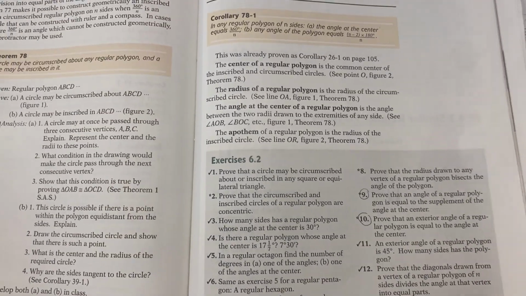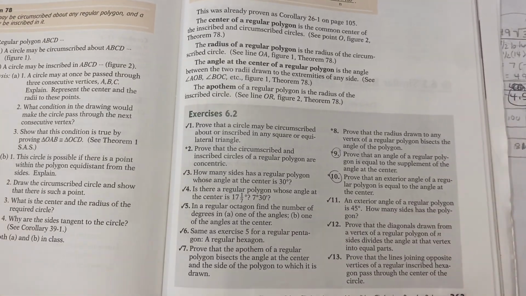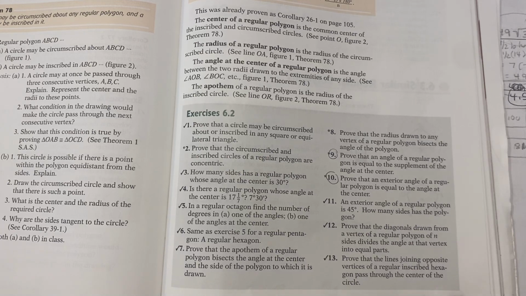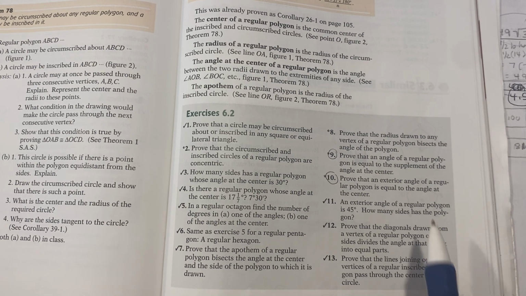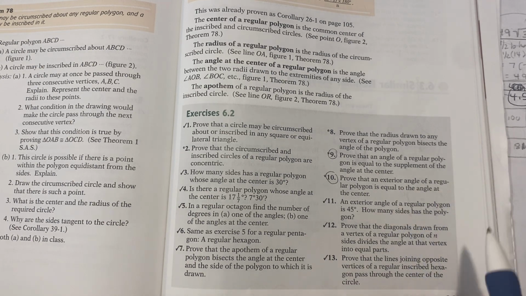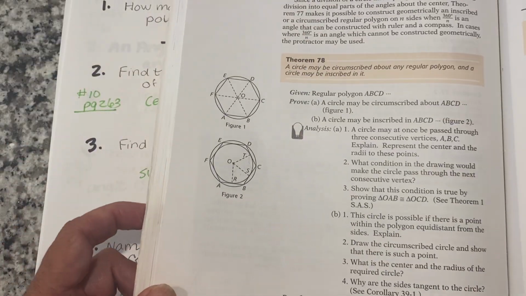180, right? 180 degrees. So that's going to be important. So prove that an exterior angle of a regular polygon is equal to the angle at the center. Okay, exterior angle. The exterior angle is going to be equal to the center angle. So let's look at here.